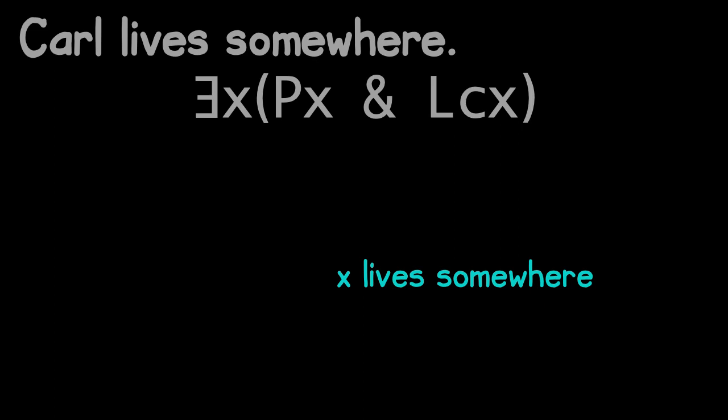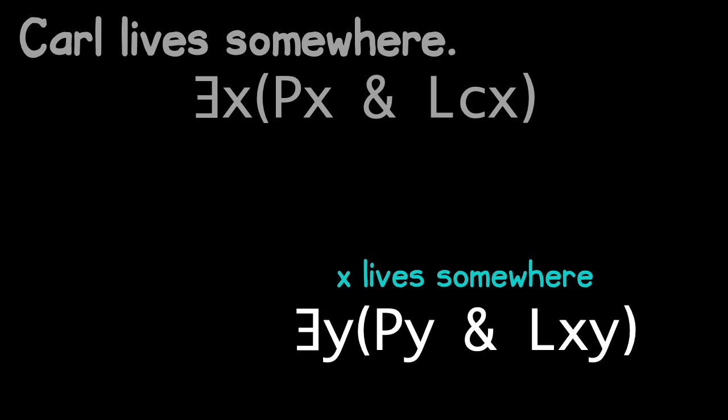If we think about the little subformula, x lives somewhere, it has the same structure as the sentence we translated earlier. Carl lives somewhere. Except instead of being about little c, it's about little x. The only wrinkle is that we can't use exists x as somewhere because we're already talking about x living somewhere.